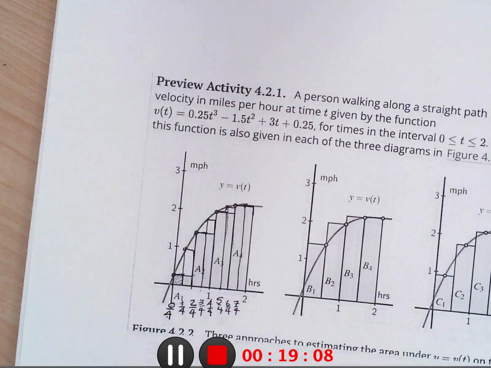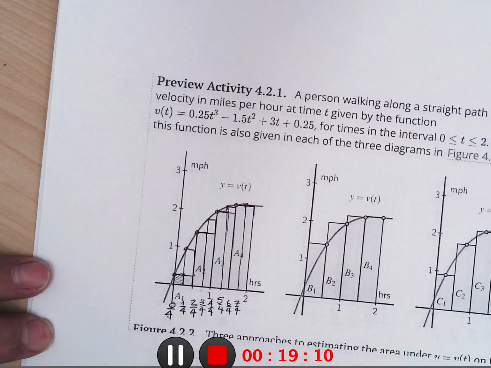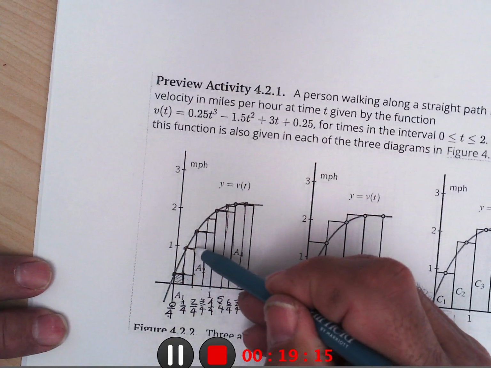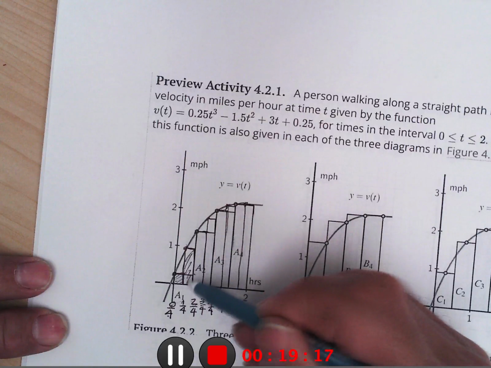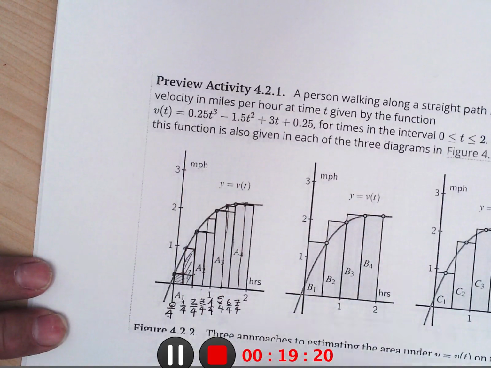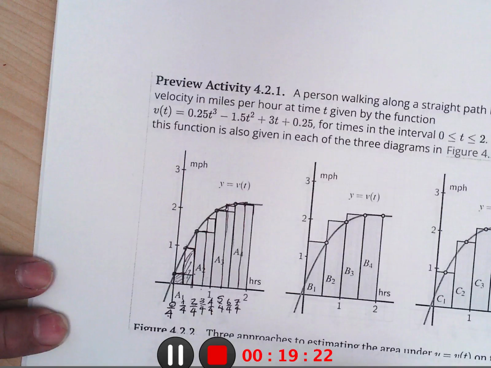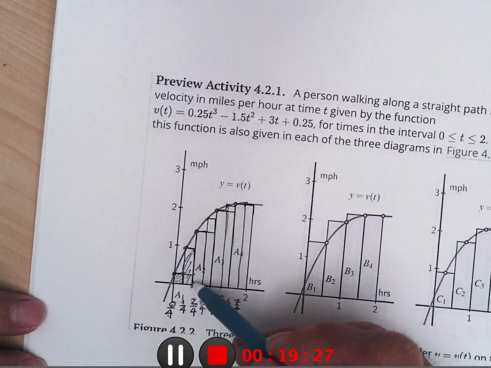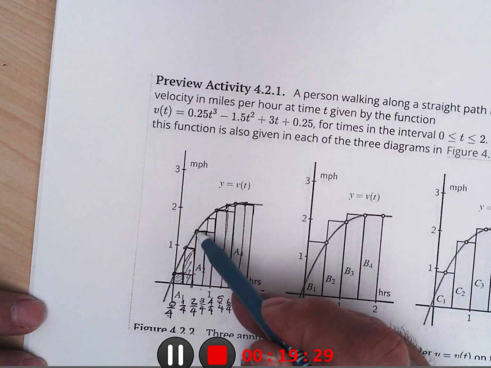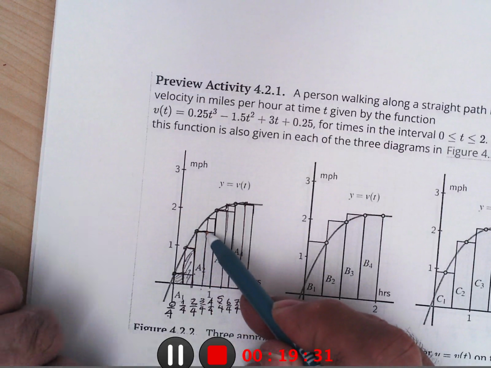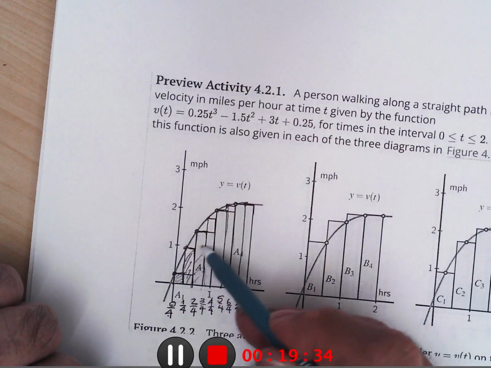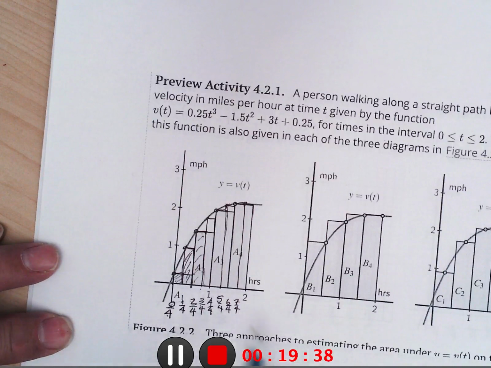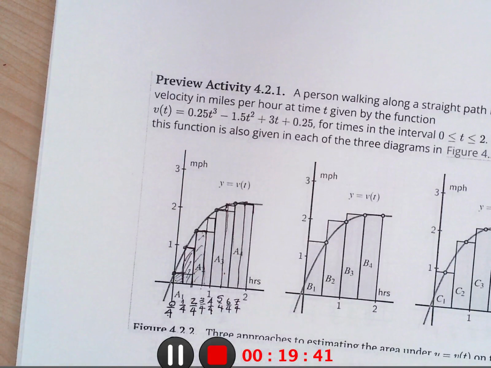And then when i is 1, we'd be finding the height at 1/4 times the width of 1/4, which would be the area of that one. That would be my second one. Then my third one would be 0, 1, 2, 2 over 4, or 1/2. That height times a width of 1/4 would be the area of the third one. And so this would probably be a better approximation than the one with just 4 rectangles.